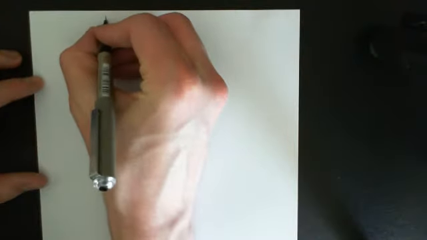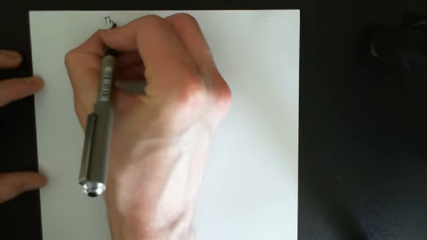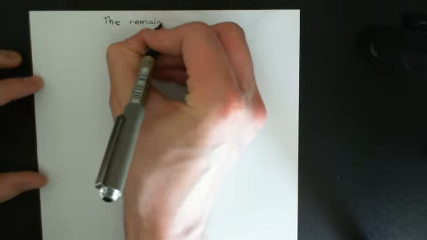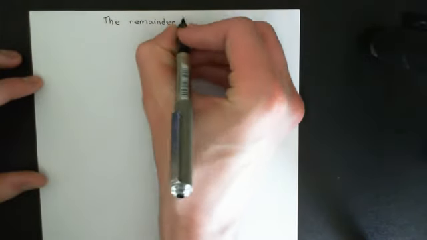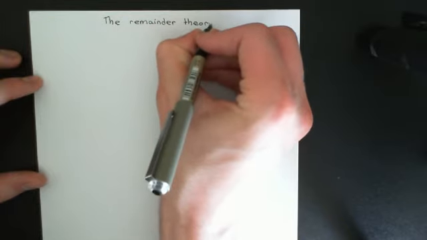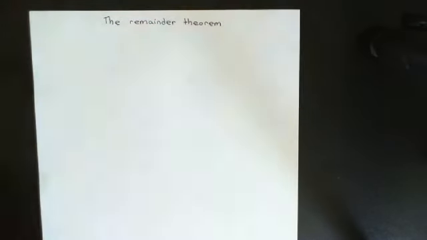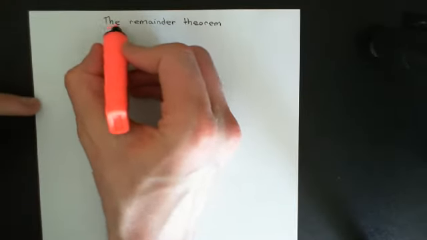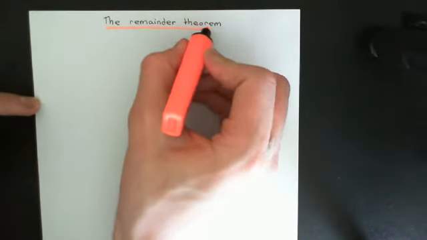In this video what we're going to be talking about is the remainder theorem. We're going to be studying the remainder theorem in the context of the complex numbers, so in the context of polynomials with coefficients in the complex numbers. It can be generalized beyond that, but we're just going to study it in the context of the complex numbers.